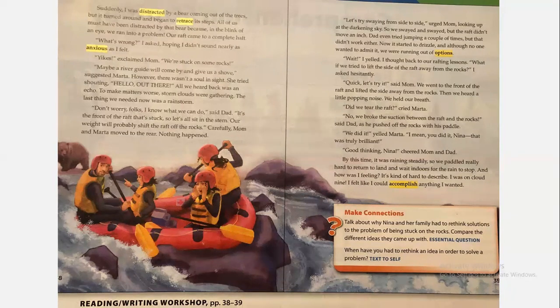Don't worry, folks. I know what we can do, said Dad. It's the front of the raft that's stuck, so let's all sit in the stern. Our weight will probably shift the raft off the rocks. Carefully, Mom and Marta moved to the rear. Nothing happened. Okay, thank you.